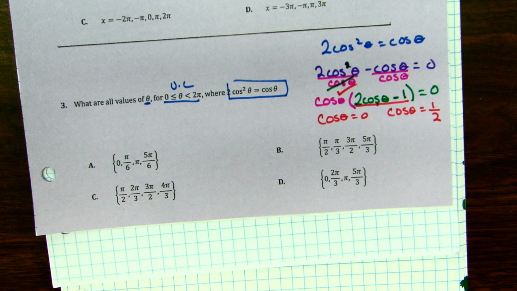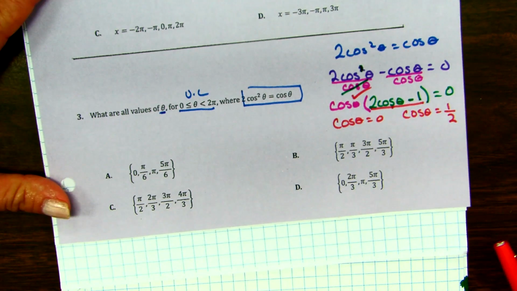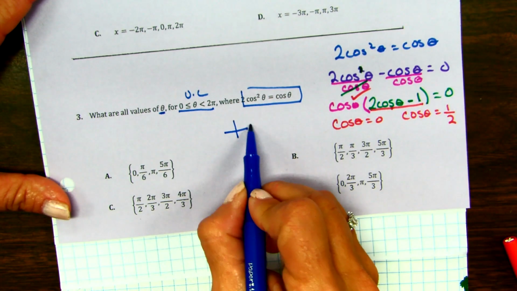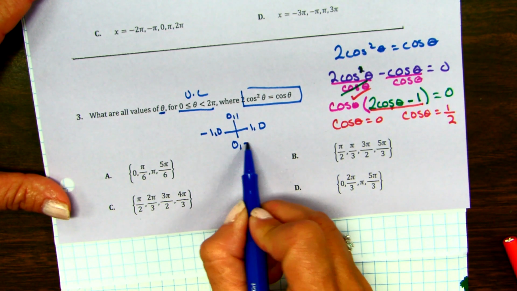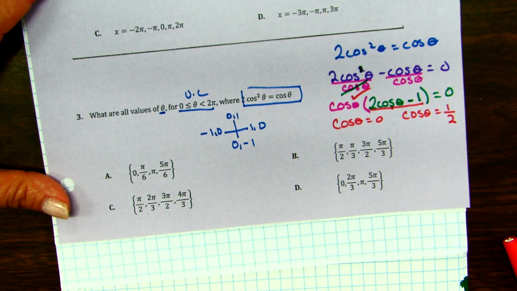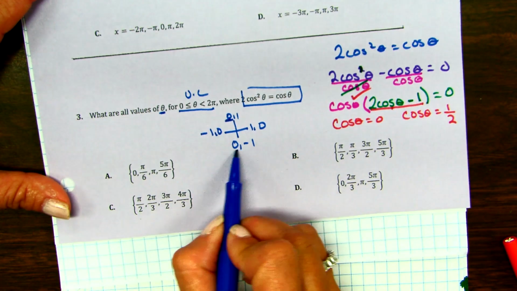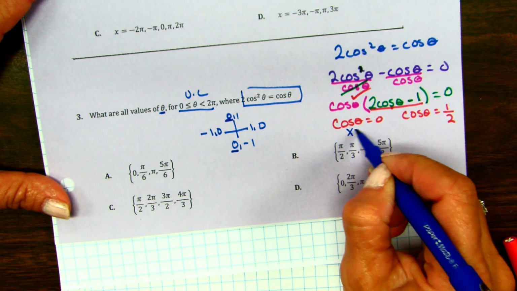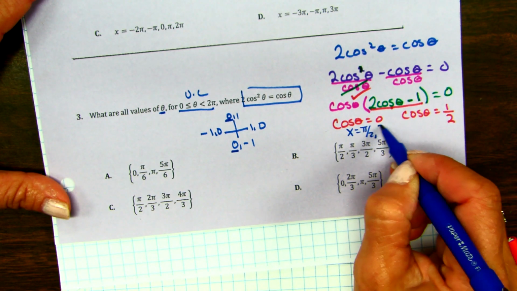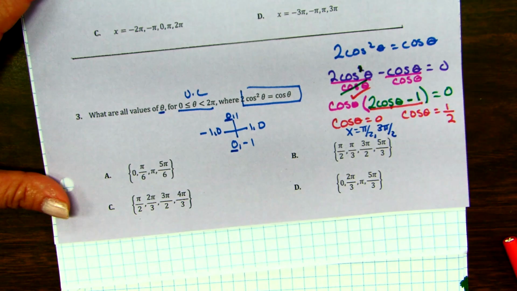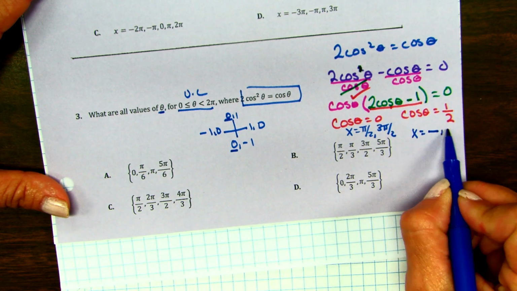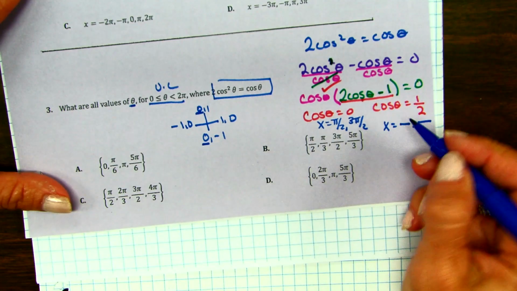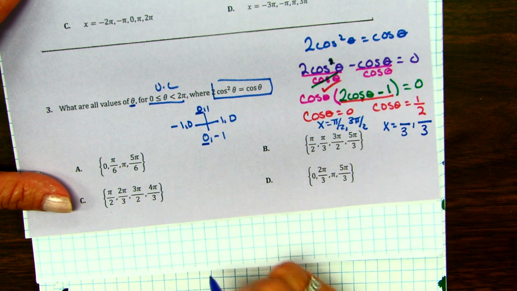Now I need to know my unit circle. So when I hear cosine being 0, it's making me think of my quadrantals. Write it, don't write it, doesn't matter to me. But you should know that cosine is your x values, and cosine is 0, up at pi over 2, and down at 3 pi over 2. Right? And what's the denominator when cosine is 1/2? 3.